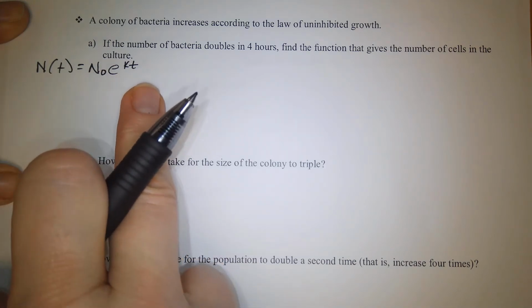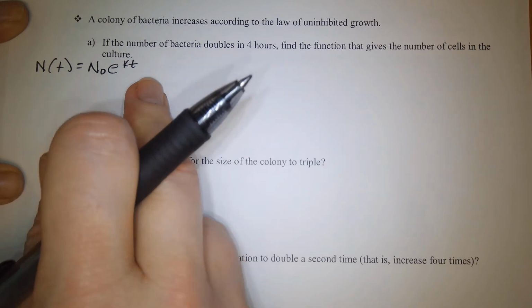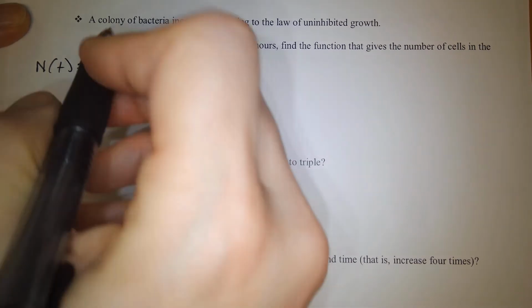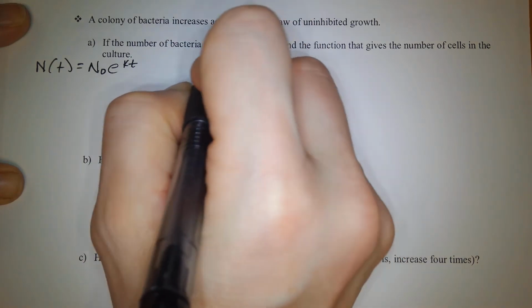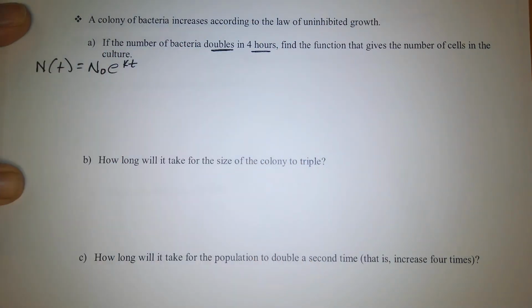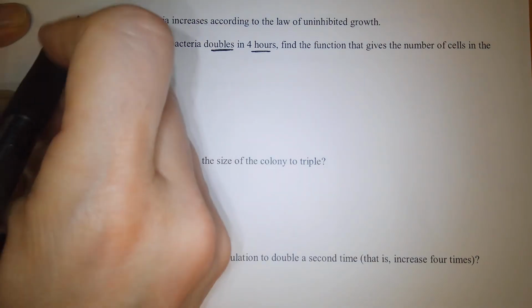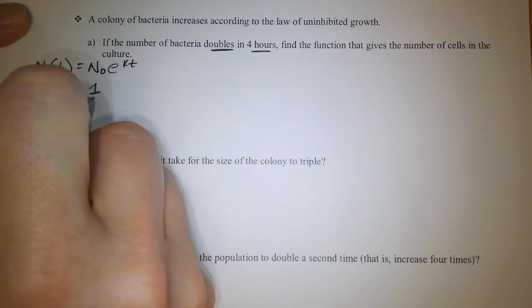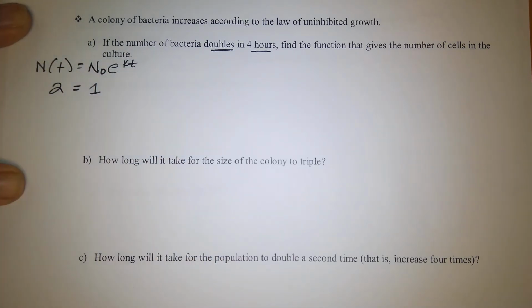This is the general formula for all exponential growth or decay problems. Let's plug in what we do know. I know that the bacteria will double in 4 hours. So double. It doesn't say how much I started with. So let's just pick any number. Let's say I start with 1 unit of bacteria. So that means in the future I'll have 2 because it has to be twice as much.